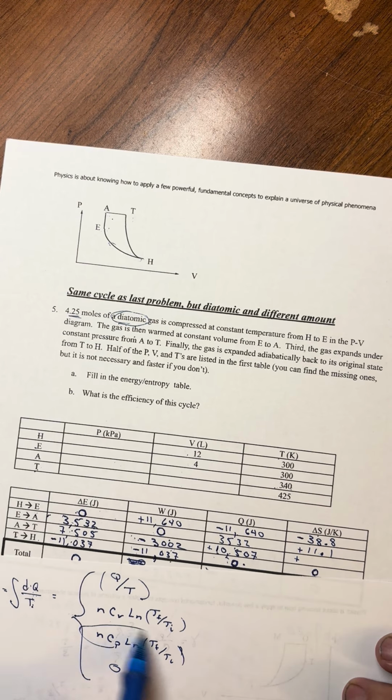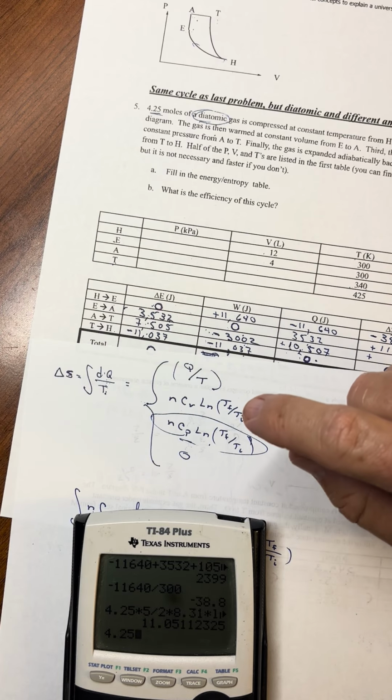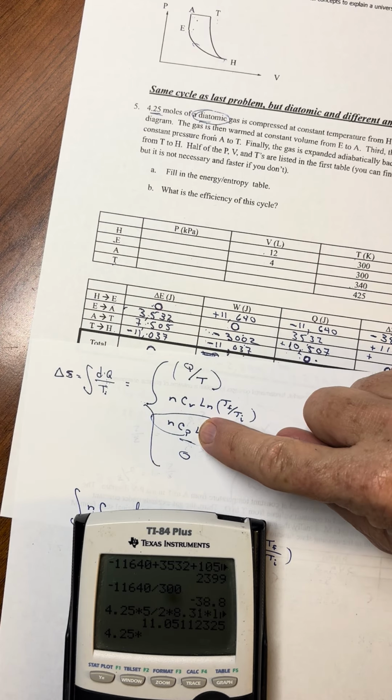But the calculation is hopefully pretty straightforward. Let me plug that in. 4.25 times CP.